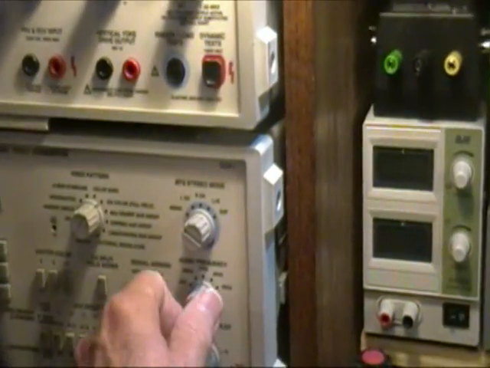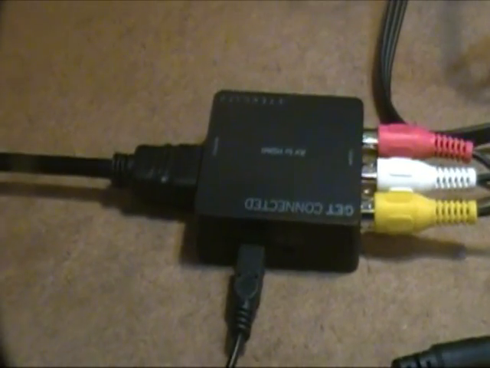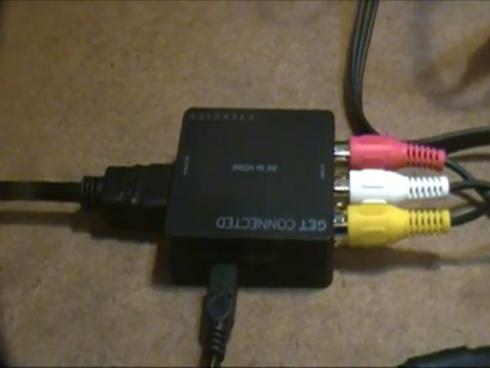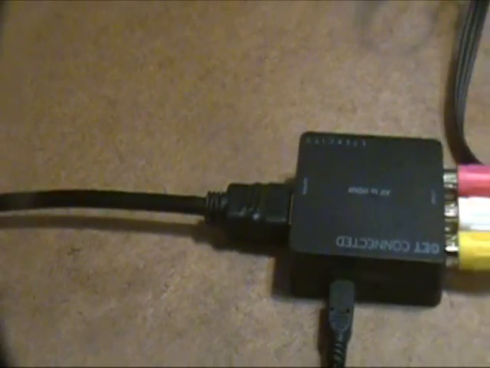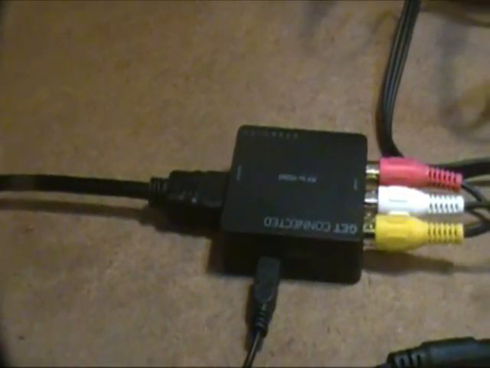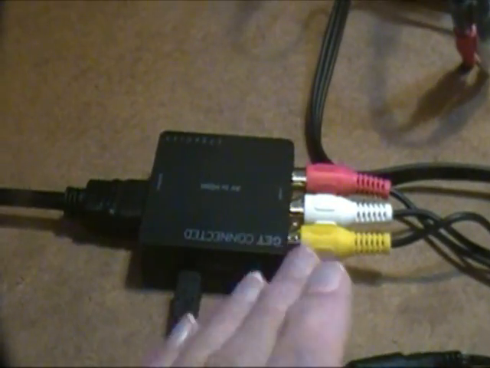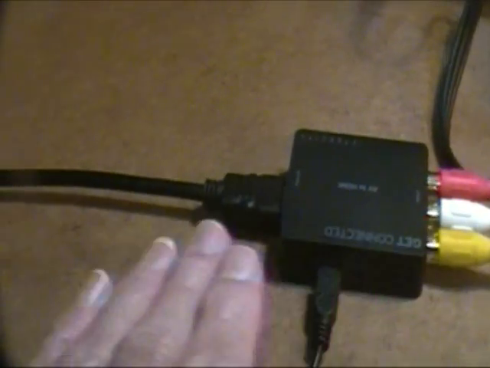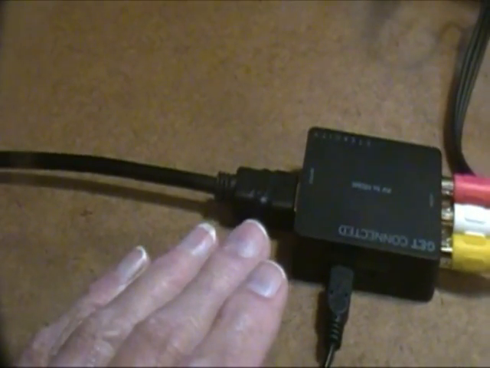What I'm showing on this screen here is a test pattern that's coming from this Sencor generator. And let me turn the audio off. The output of that generator is coming through this device, which is an AV to HDMI converter. I started with this because it sort of represents the beginning and the present. On the right over here is sort of the way things were in the 70s, and on the left here is the way things are here in the 21st century.